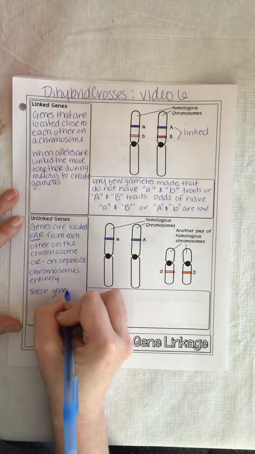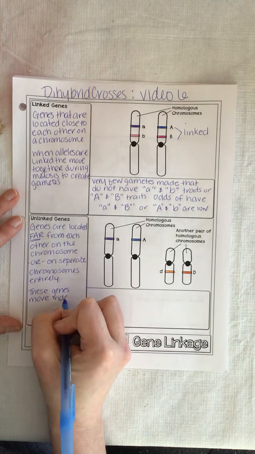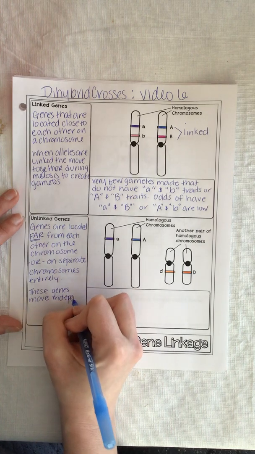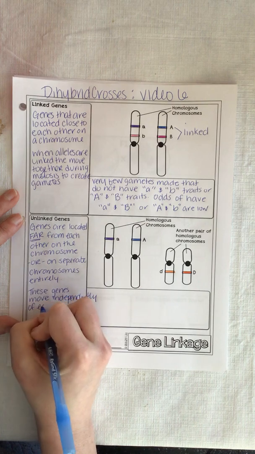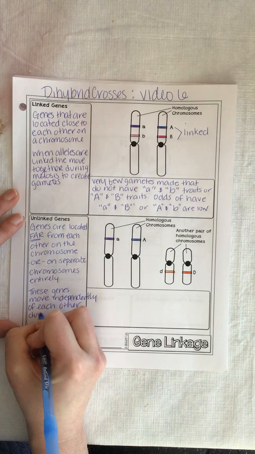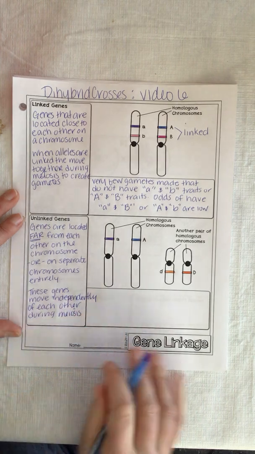These genes move independently of each other during meiosis.